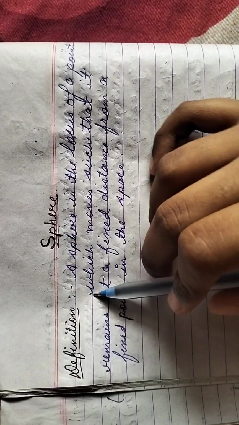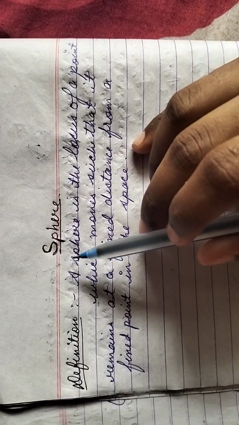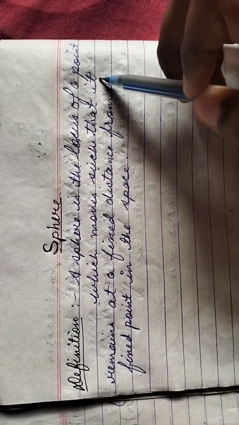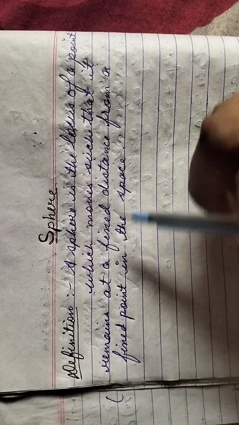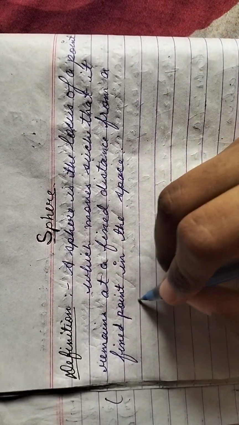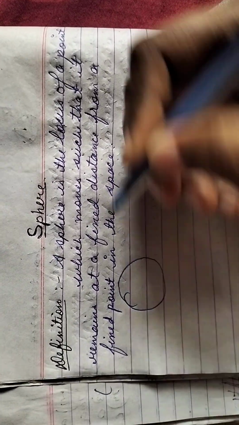Now what is the sphere? The definition of a sphere is the locus of a point which moves such that it remains at a fixed distance from a fixed point in space. Let this be the sphere.